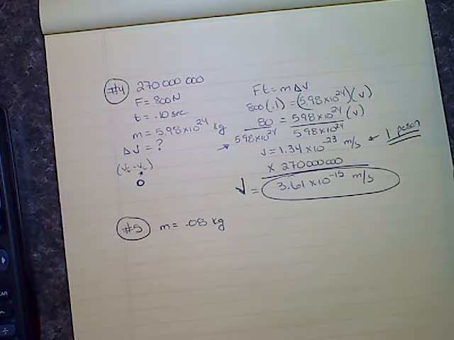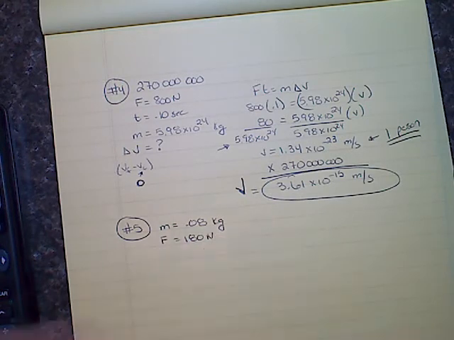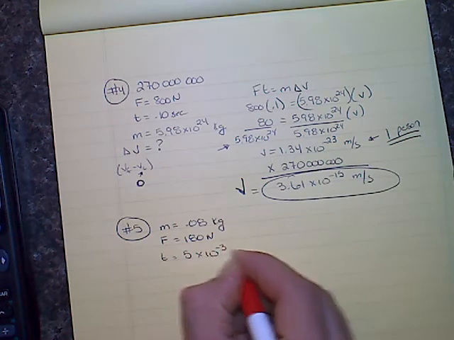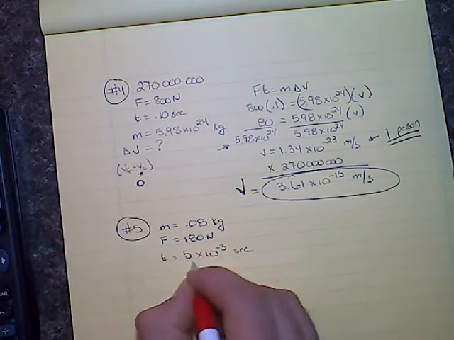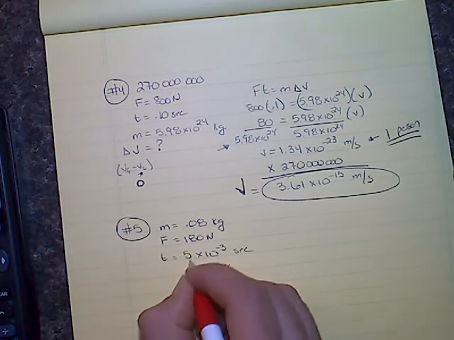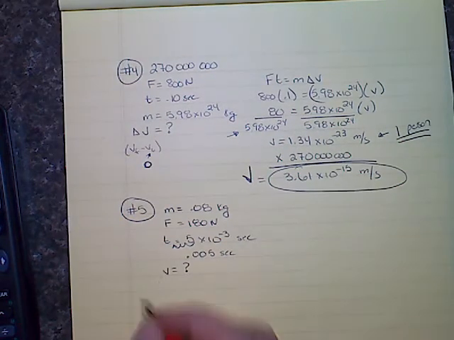Suppose Maurice hits the cue ball by exerting a force of 180 newtons, and we have a time of 5 times 10 to the negative third seconds. Remember, if we put this back into standard notation, that's 0.005 seconds, because we move the decimal over 1, 2, 3 places. And it knocks into the 8 ball. Calculate the resulting velocity. So we want to find that velocity. Same idea: this is a delta v, but you already know one of the v's is 0. So when you find the velocity, that's your answer.